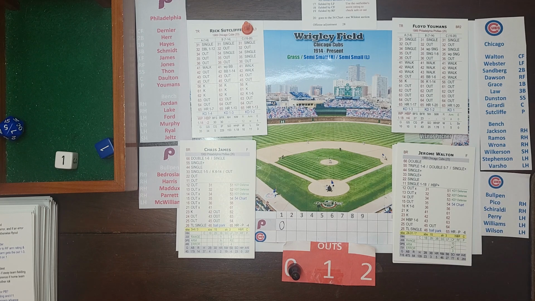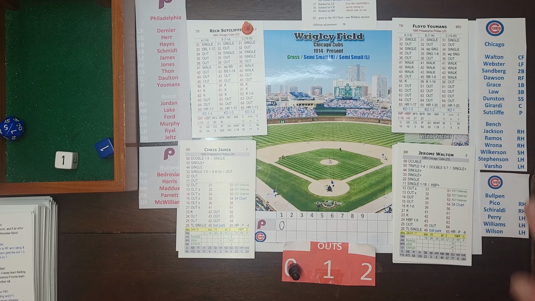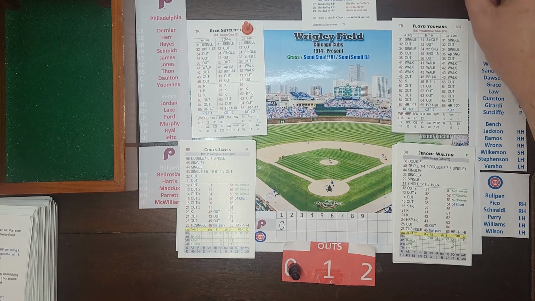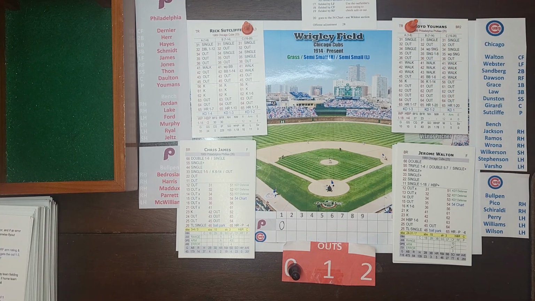Like I said, it's not really that important. This is just a one-off game, not a season replay or anything, so the fact that he has the generic batter card really isn't that relevant. All right, here's Jerome Walton to lead it off against Yeomans.